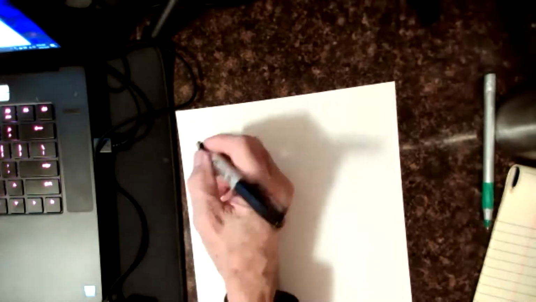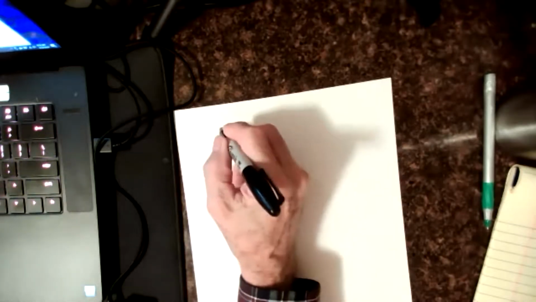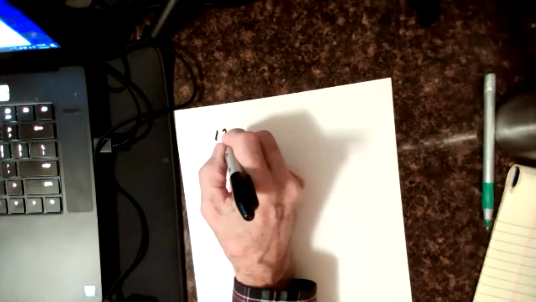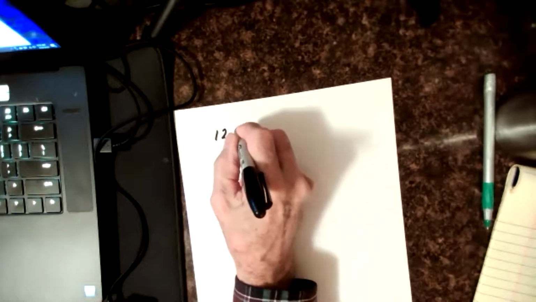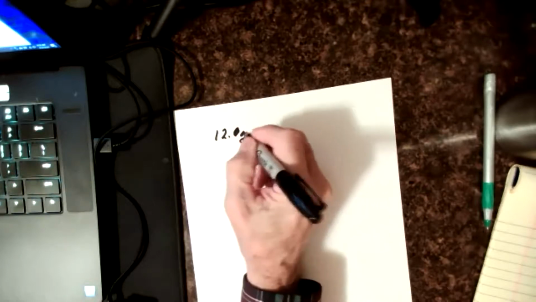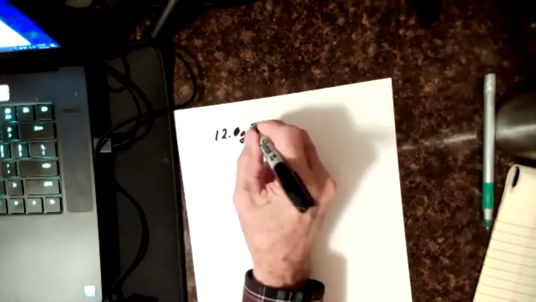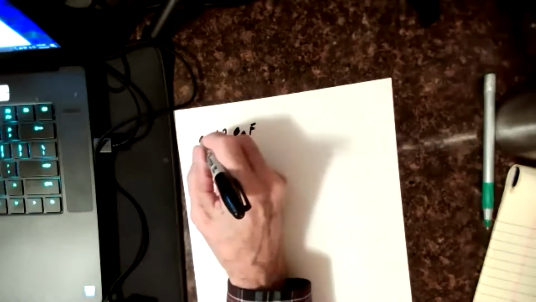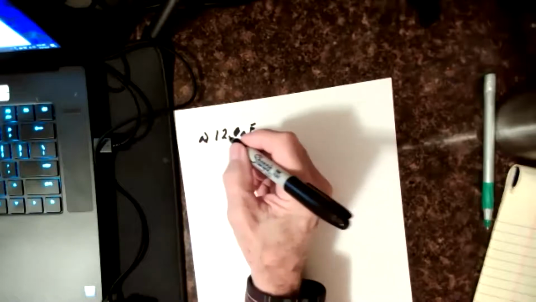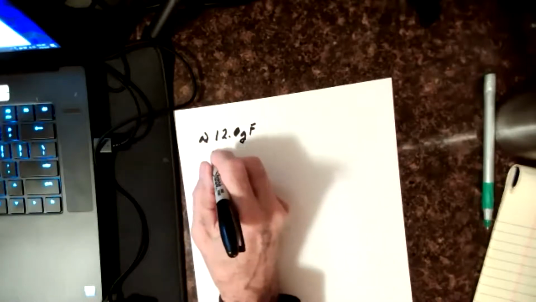We're comparing now everything to 12 grams of fluorine, and that's going to be my A answer. Let's see what the other answers are in terms of grams.